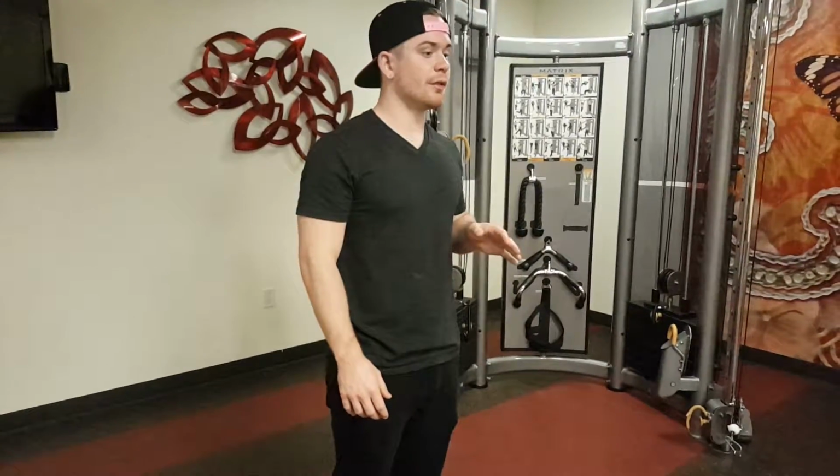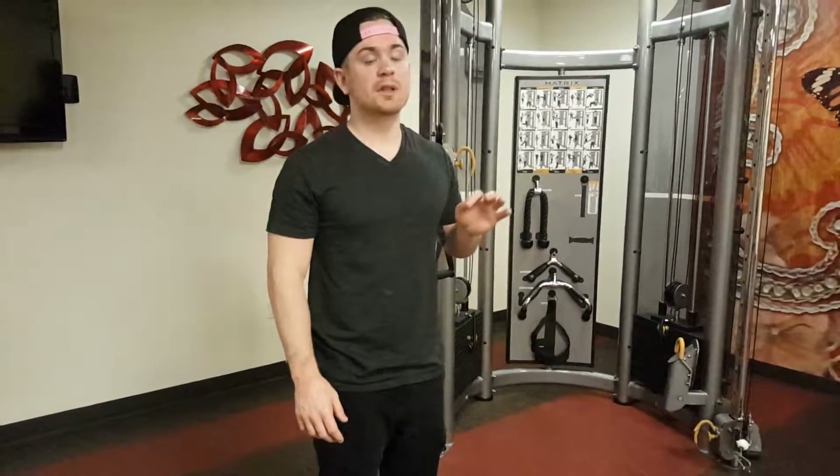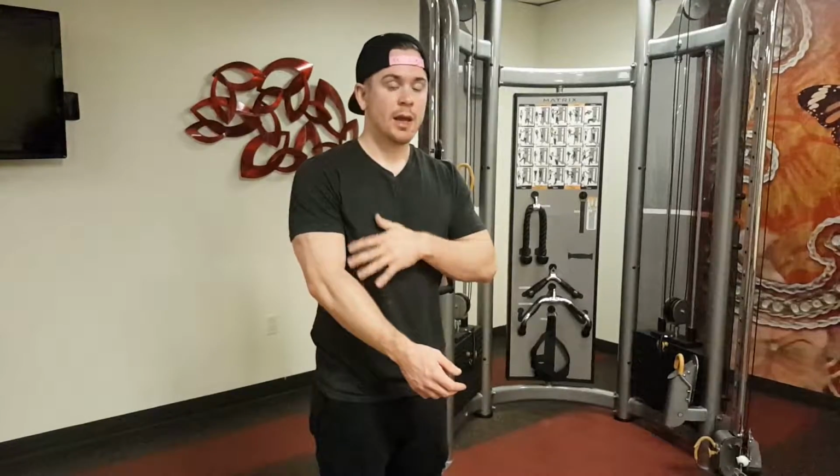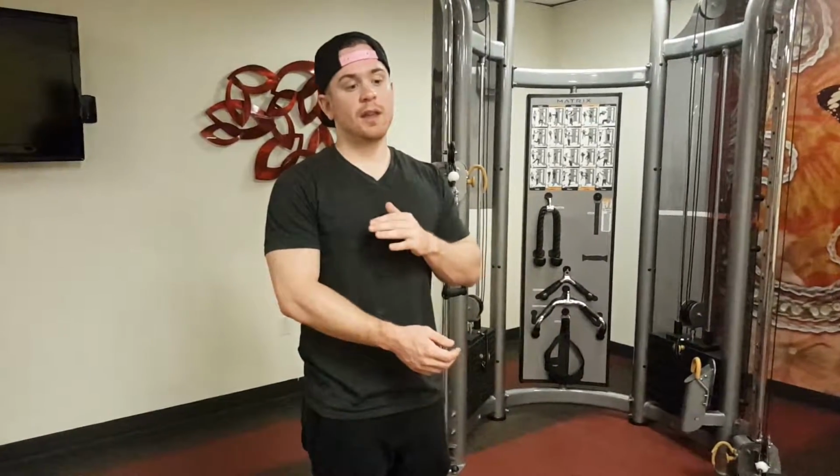Now, to get into something that's also very commonly misunderstood or oversimplified: joint action and muscle action. So the easiest way to think about where a muscle is acting, and this is important if you want to reduce injury risk so you understand what you're moving.